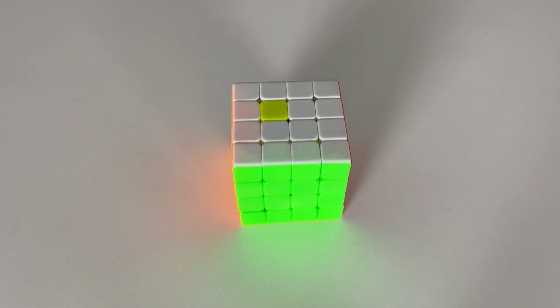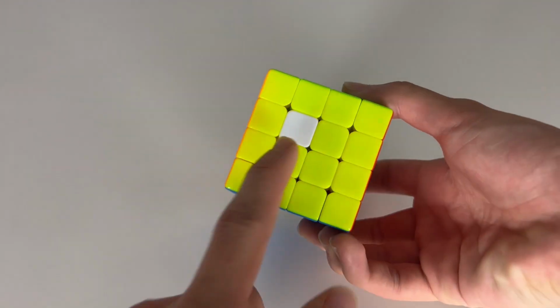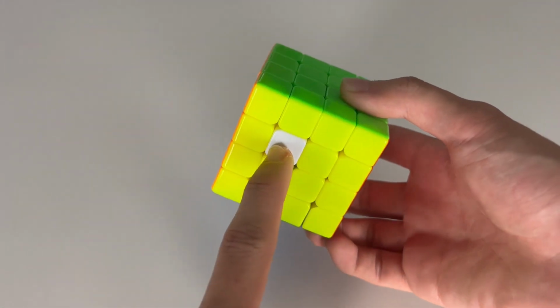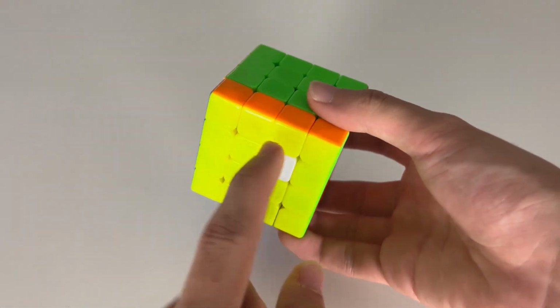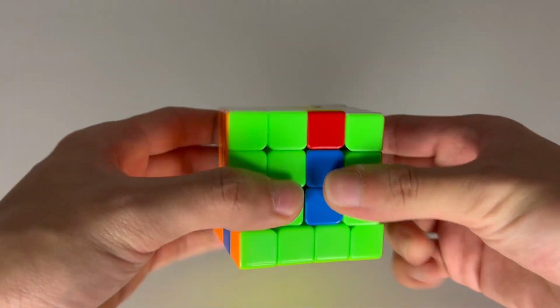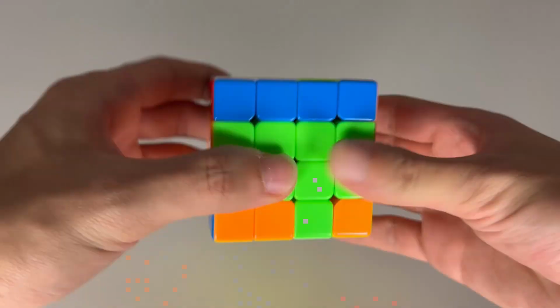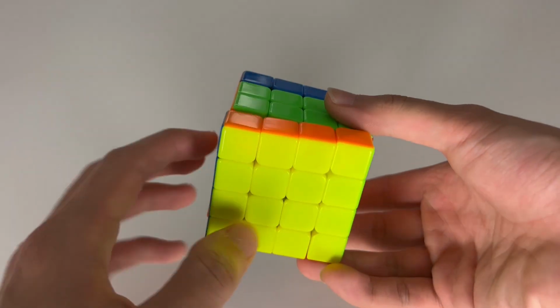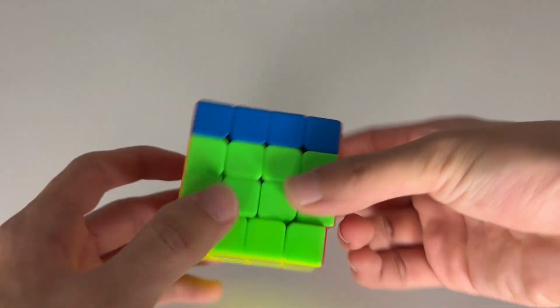Just like with the approach you may already know, to do a different target on the D face, let's say DFL, you just rotate the D layer to get that target into DFR, and then do this algorithm, and then undo that D with a D prime at the end.